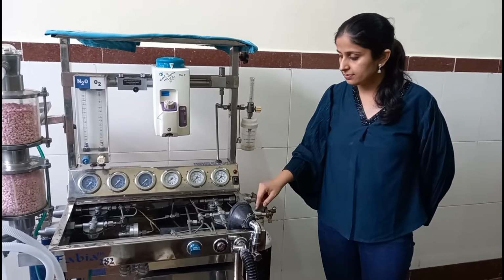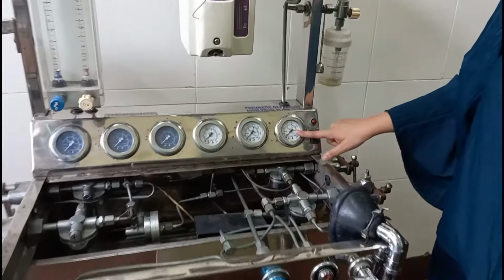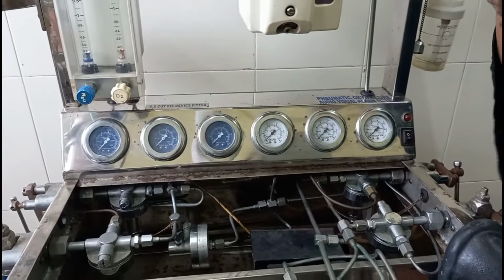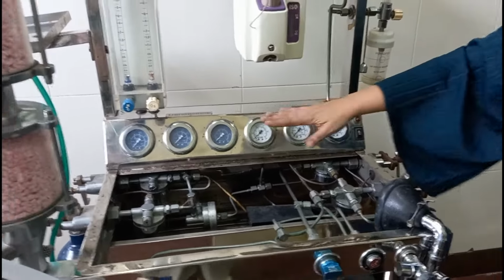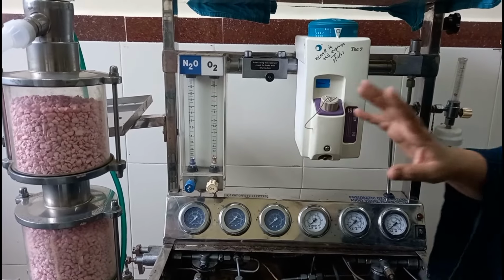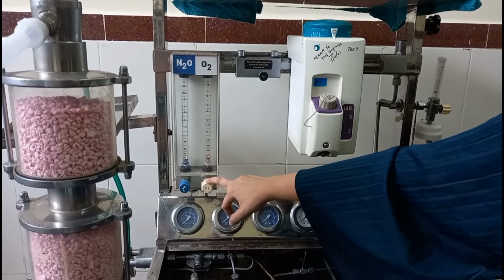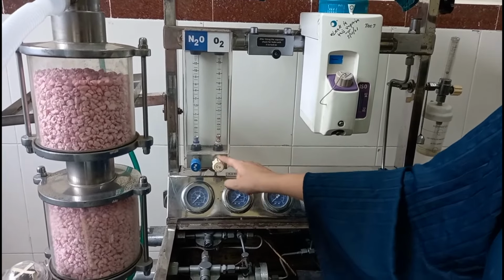Coming on to the next, as we can see, these pressure gauges are also color coded: white for oxygen and blue for nitrous oxide, so that even if the electricity is less in the OT, you can see properly. Today's flow meters also enclose a light in themselves, so that if the electricity goes, you can at least see. Coming on to the flow meters, the nitrous oxide and oxygen are again color coded, white and blue.